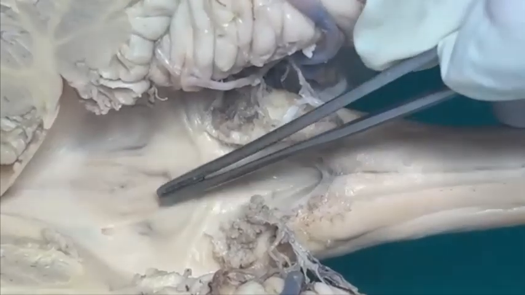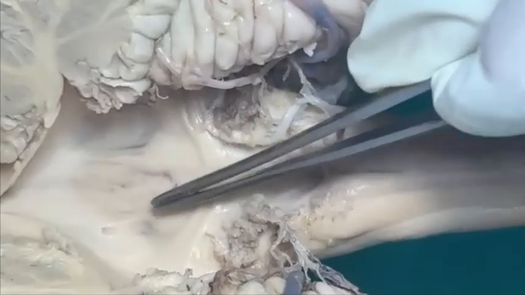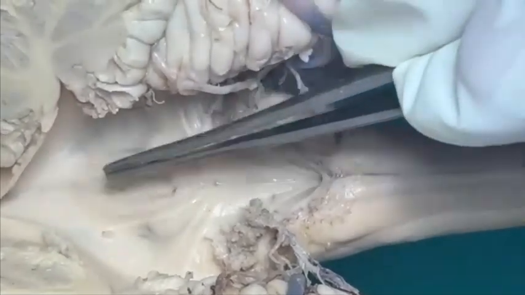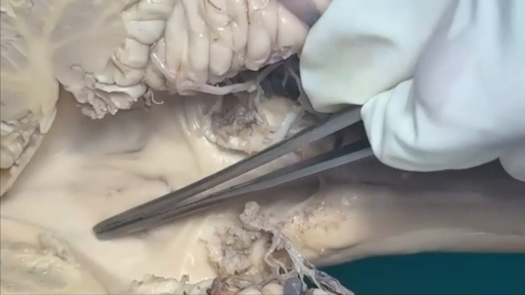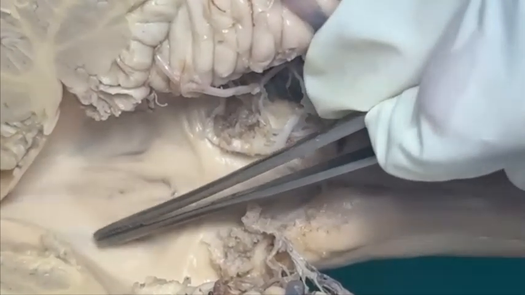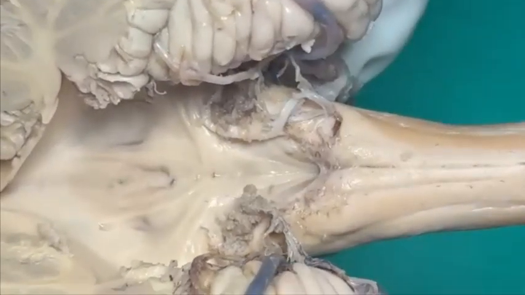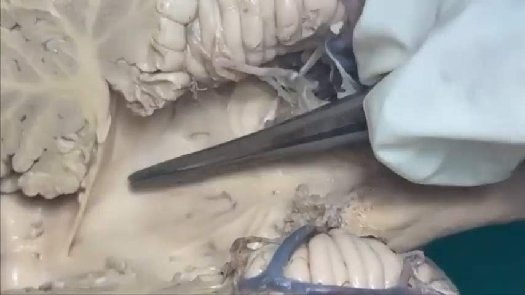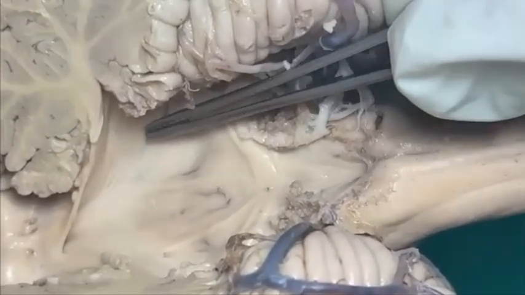This is the facial colliculus because of the presence of the abducens nerve and the turning of the motor fibers of the facial nerve. Above the sulcus limitans, this area is known as the superior fovea. On the upper part of the superior fovea, you can see a bluish area. This bluish area is known as the locus coeruleus.